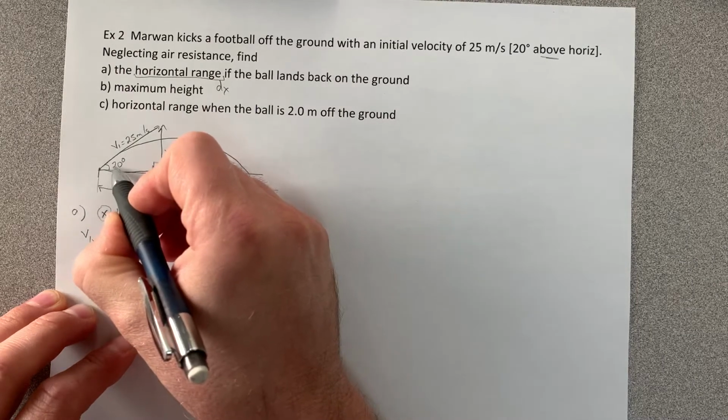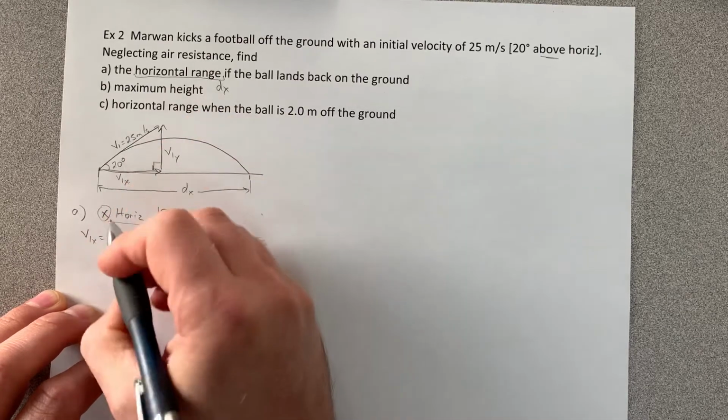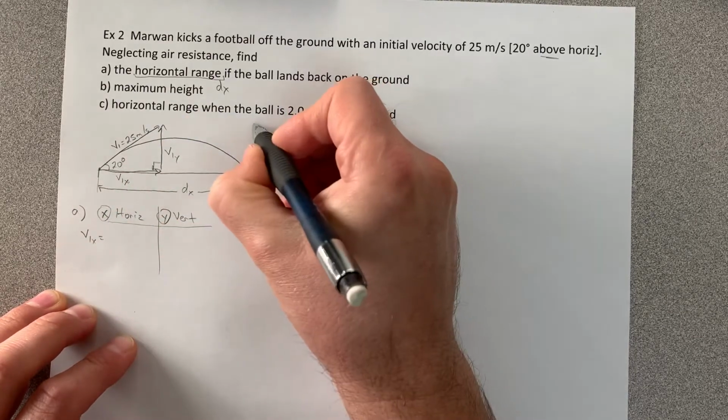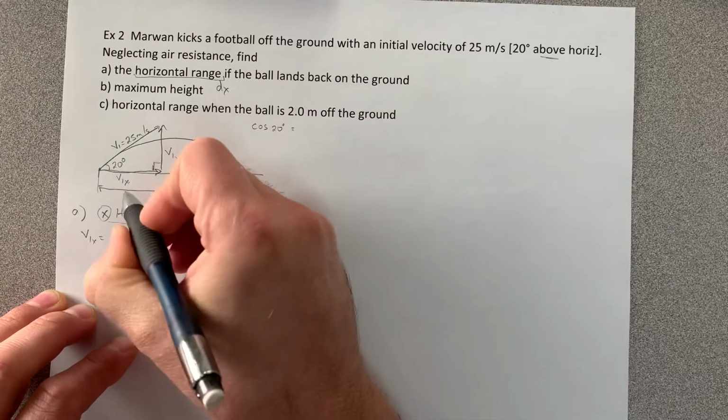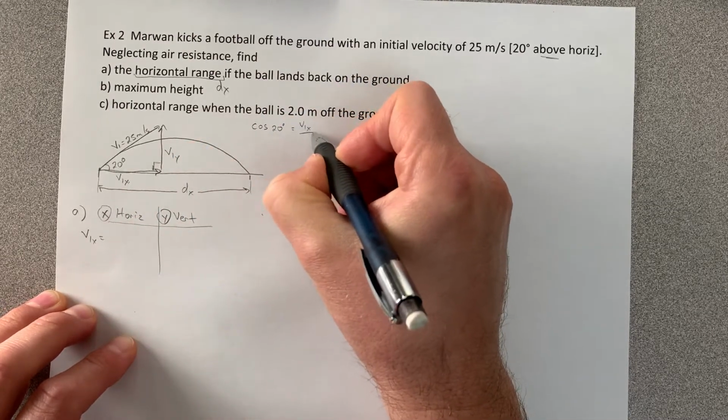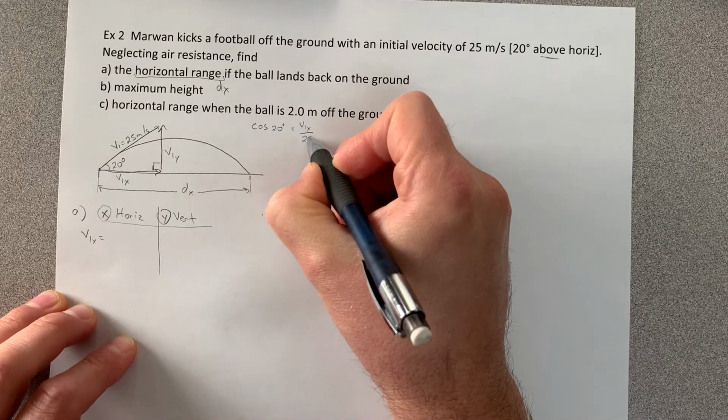This x component, if you think of this 20 degrees, cosine of 20 degrees is adjacent over hypotenuse. If I rearrange that, cosine of 20 degrees is adjacent, which is V1x, over the hypotenuse, and the hypotenuse is 25.